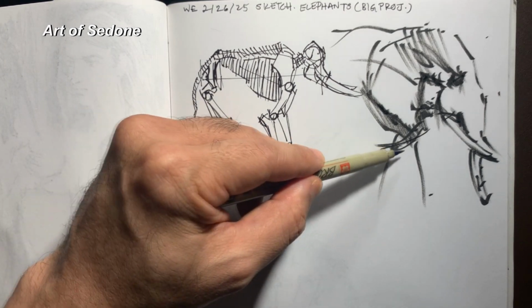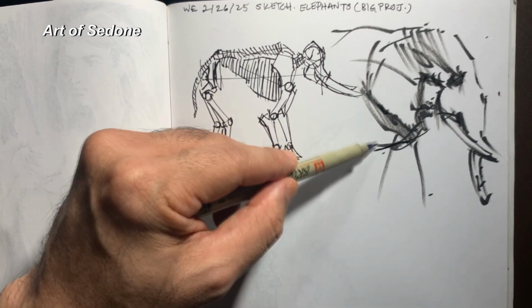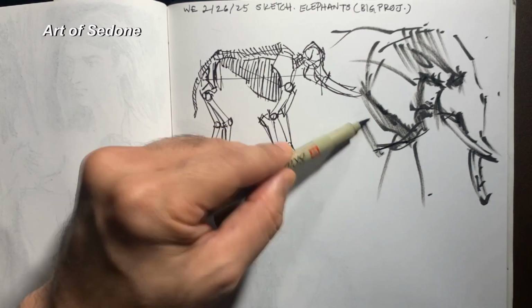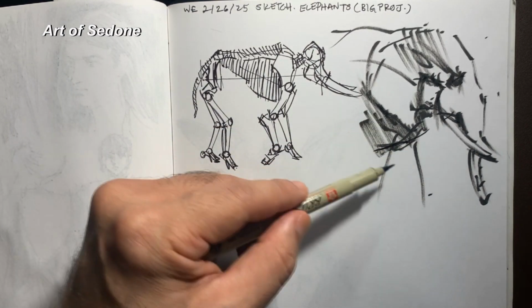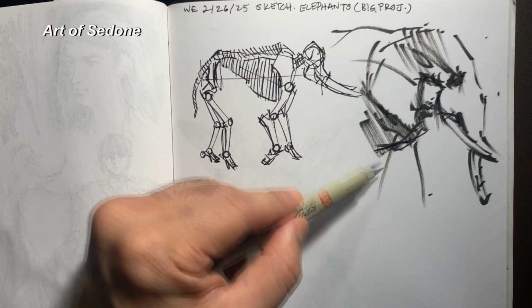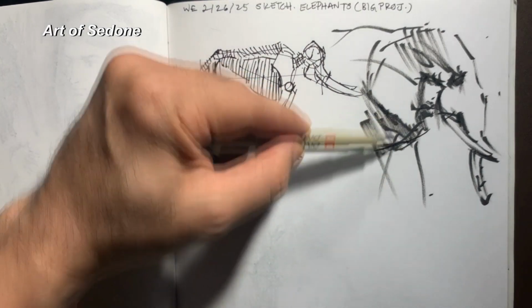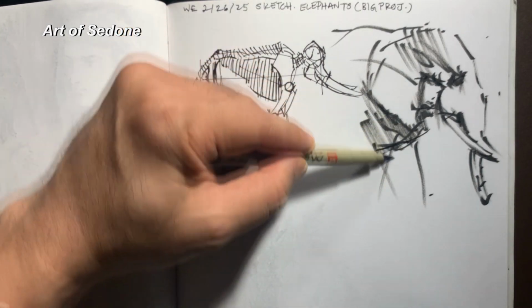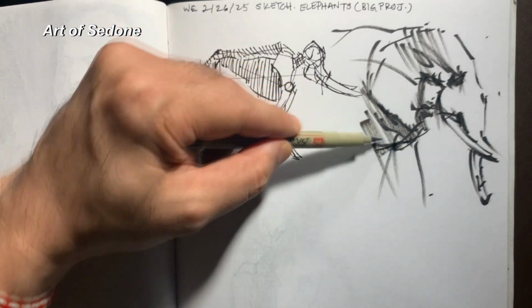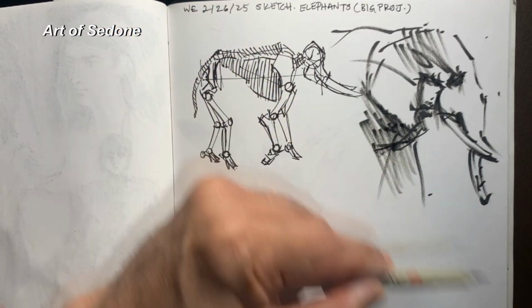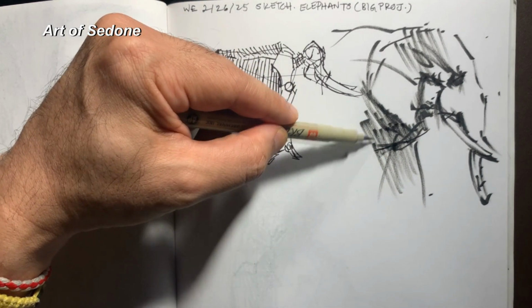Part of this is because it helps me to get used to painting. This is a good approach if I were to paint. And I'm just squinting at the picture.